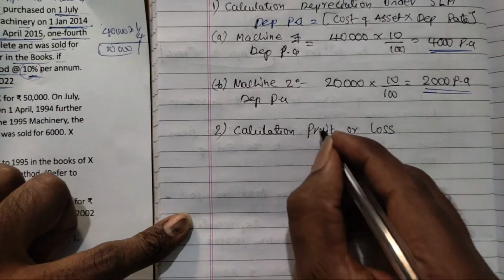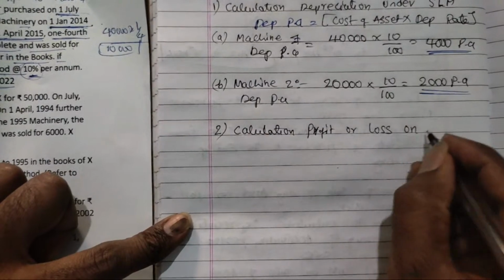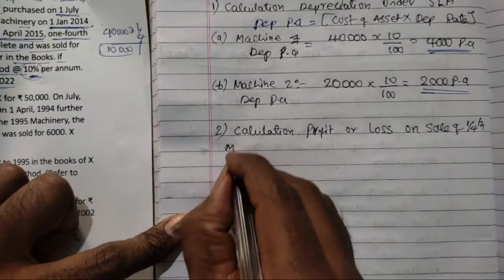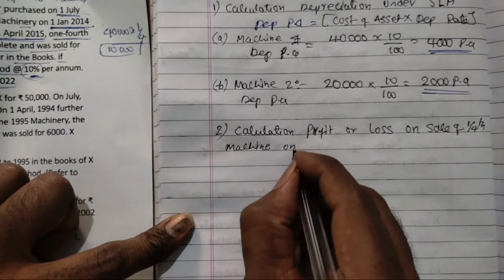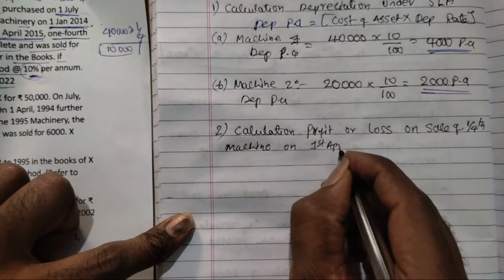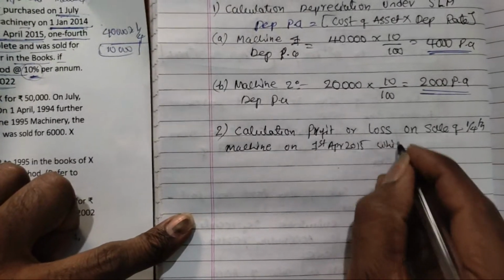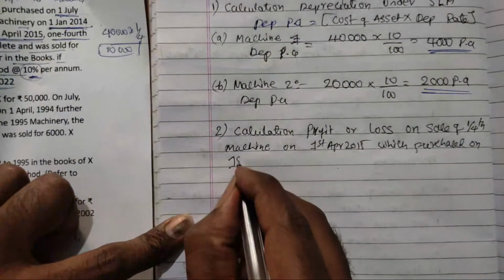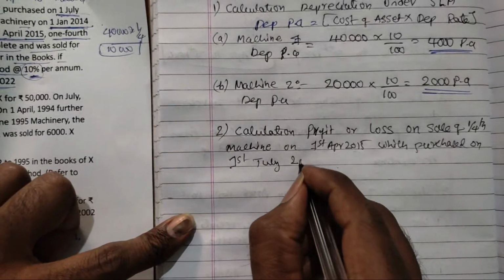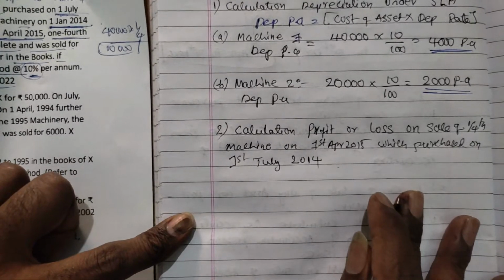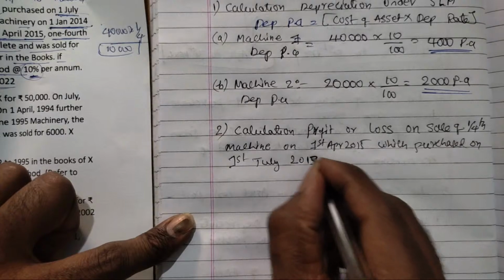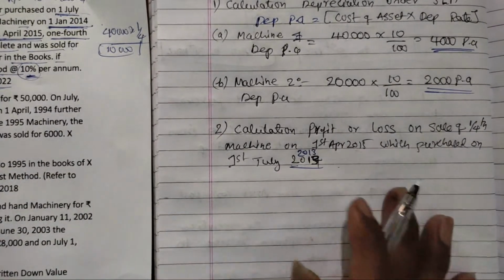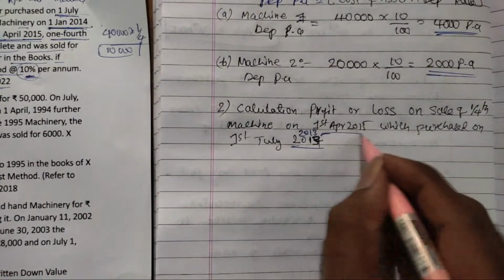Calculation of profit or loss on sale of 1/4 machine on 1st April 2015, which was purchased on 1st July 2013, sorry, 2013. We purchased in 2013, and in April 2015 we are selling it.